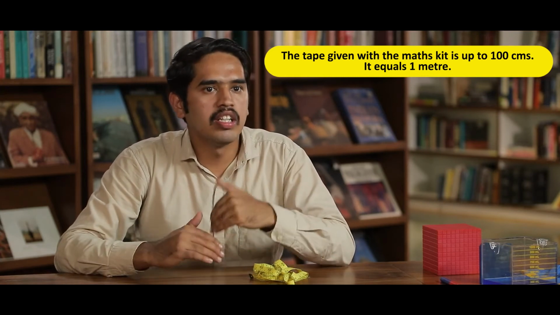When I sit in a classroom, from the first bench till the blackboard, if it is about 250-300 centimeters, what would be the distance from the classroom till the school compound? How do I measure it? From the classroom, school compound will be about 100 meters. If I try to measure it in centimeters, I would get a very large number. Hence, I use a large unit. Larger than centimeters, it is meter. I would convert the centimeters to meters and measure in meters.